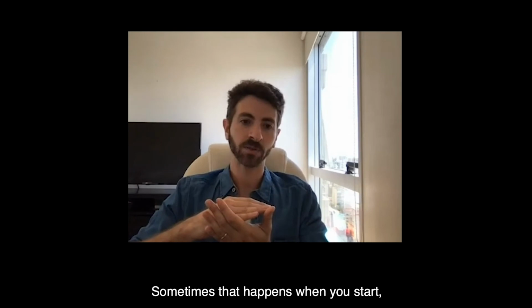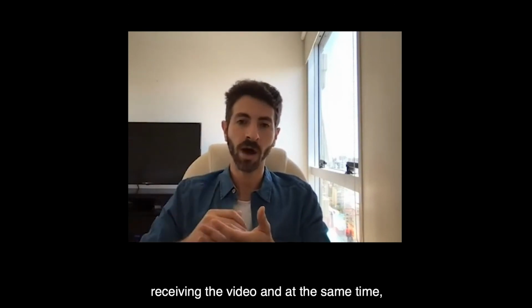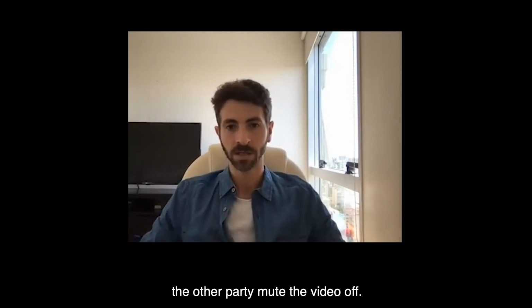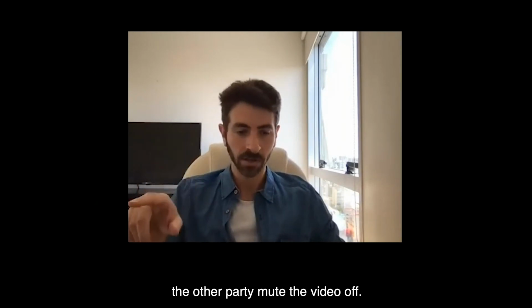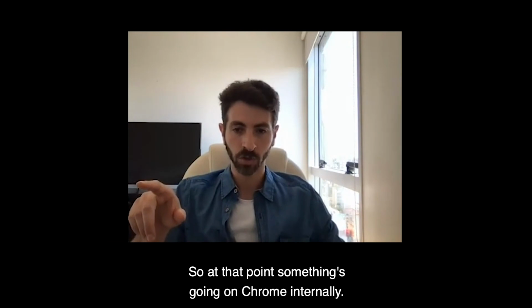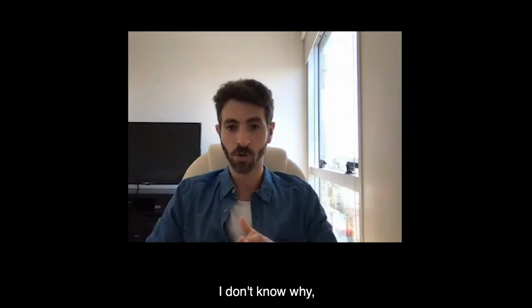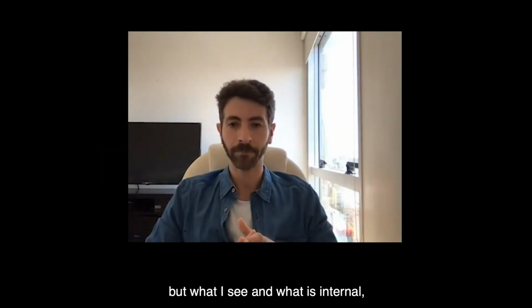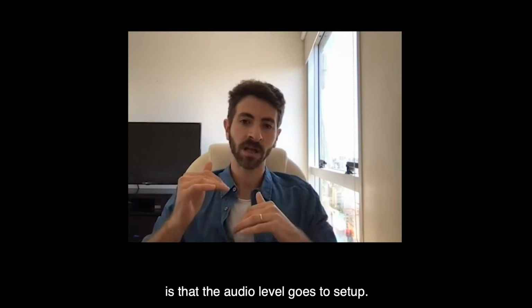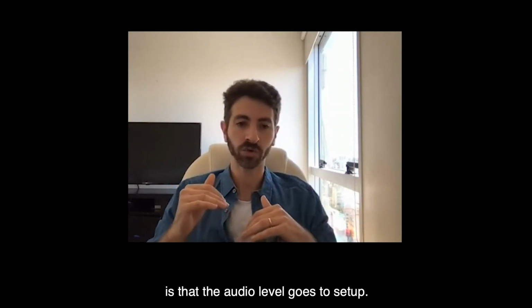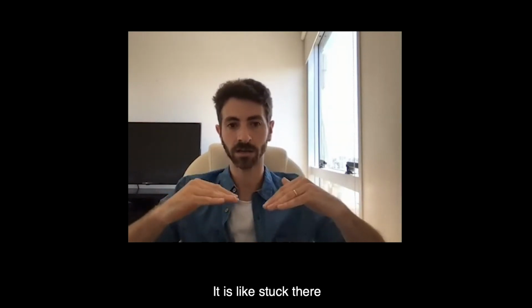Sometimes that happens when you start receiving the video, and at the same time, the other party mutes the video off. So at that point, something is going on in Chrome internally. I don't know why, but what I see in WebRTC internals is that the audio level goes to 0. It is like stuck there.